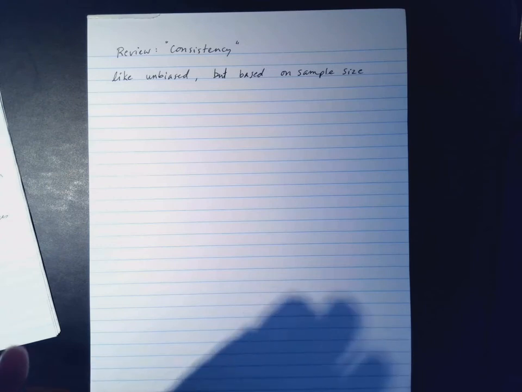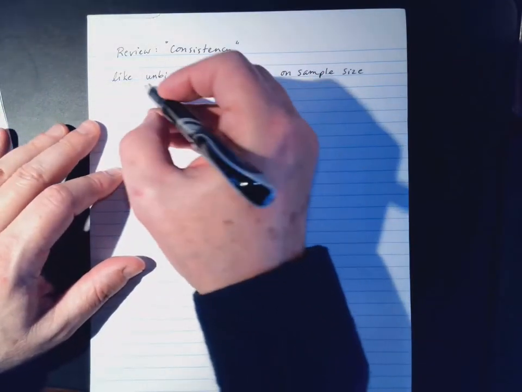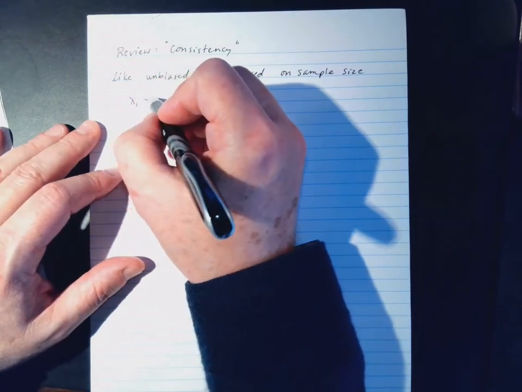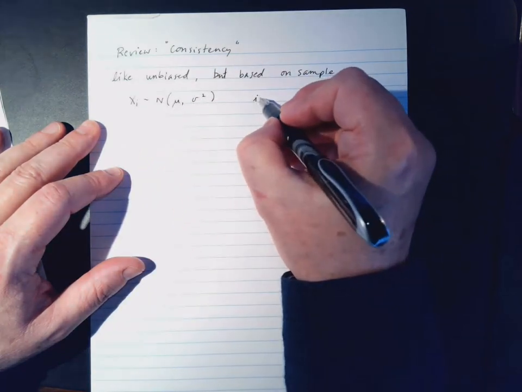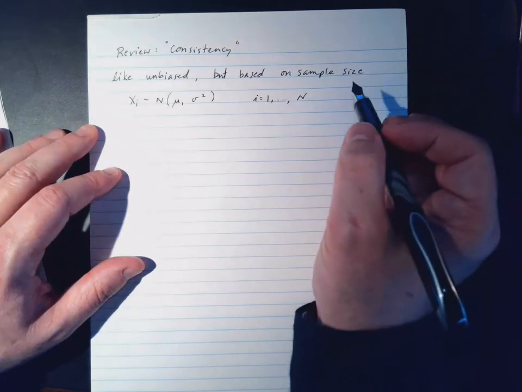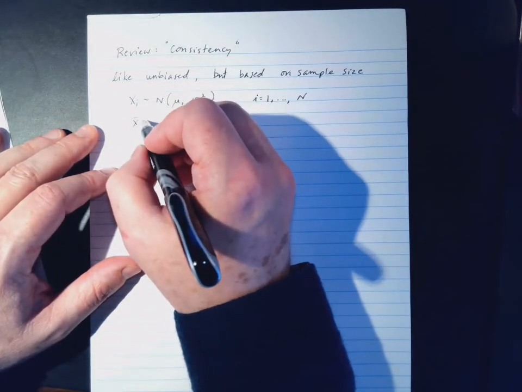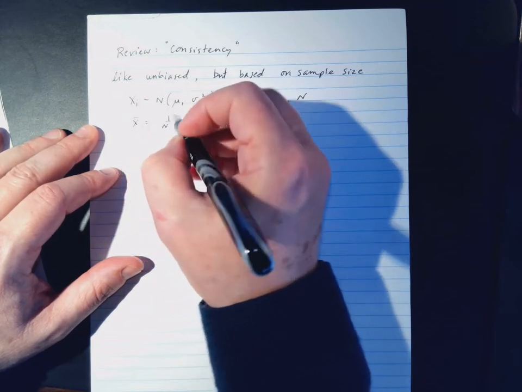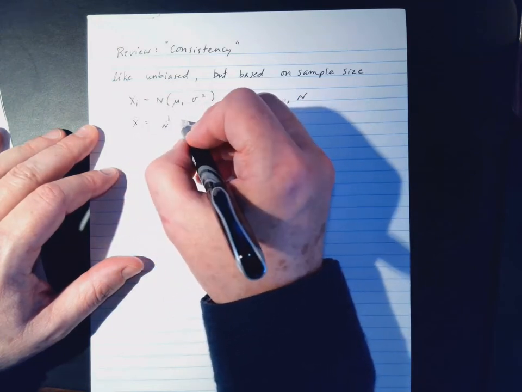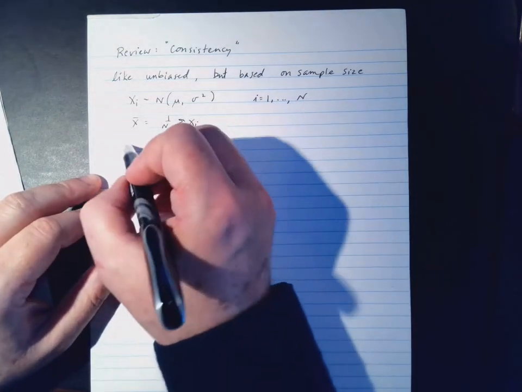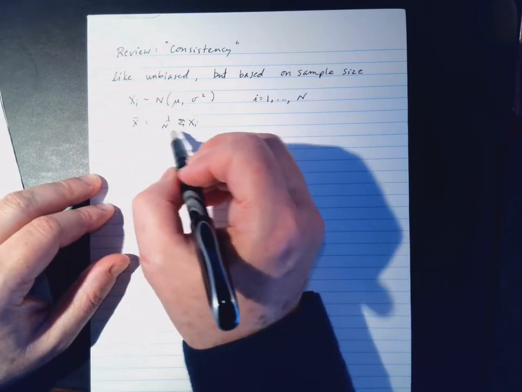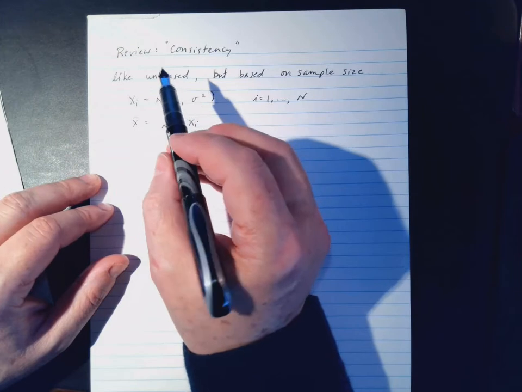When an estimator is consistent, that means that it's going to collapse on the true value as the sample size gets very large. So I'll give you an example. Let's start with x, and we'll say it's a normal random variable with a mean mu and a variance of sigma squared, and we have a sample size i equals 1 to n. And then we have x bar, the mean of x, and that, of course, is 1 over n times the sum of xi. X bar is a consistent estimator of the mean of the x's.